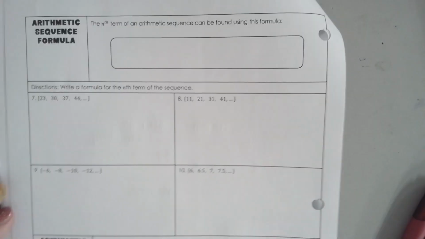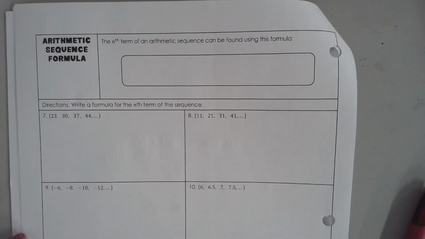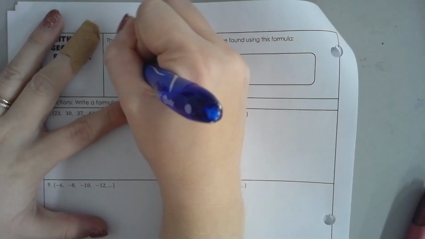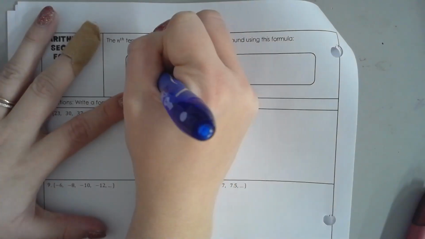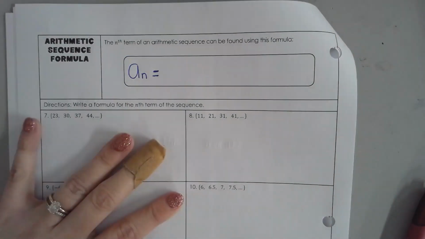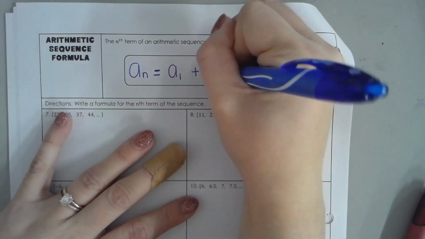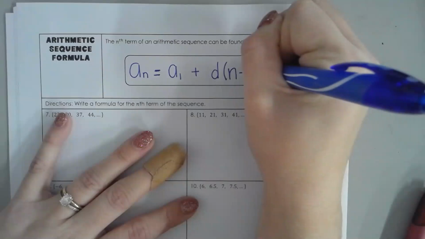Now, when we have an arithmetic sequence, we are going to know how to come up with the explicit formula. So in 4.1, I was just giving you a formula and saying, okay, find this specific term. And I said we'll learn to write those formulas later. Well, that's where we're coming to right now. So for arithmetic sequences, specifically arithmetic, this is your formula: AN equals A1 plus D times N minus 1.